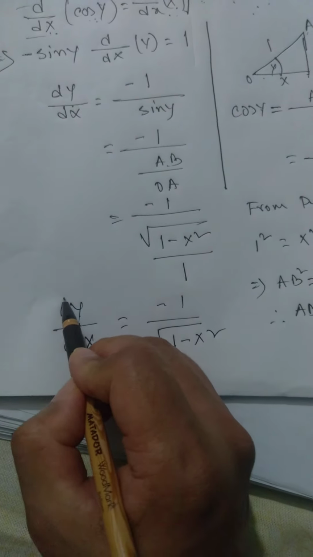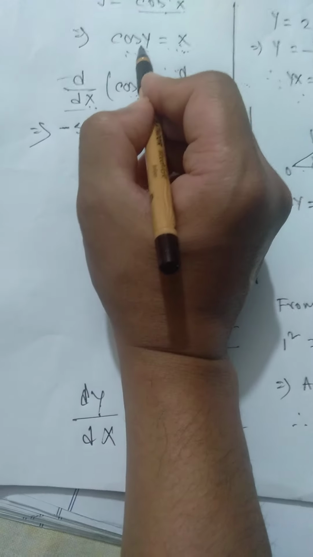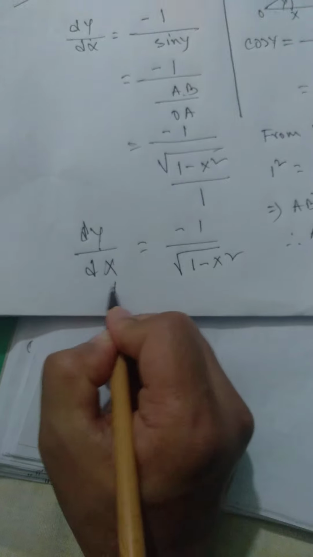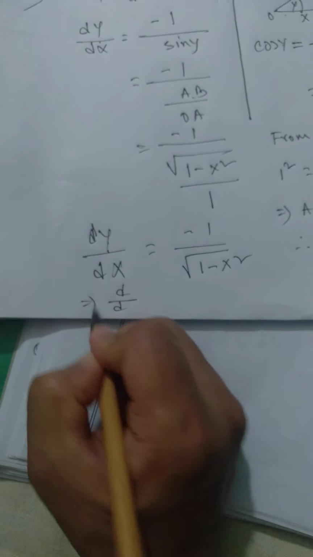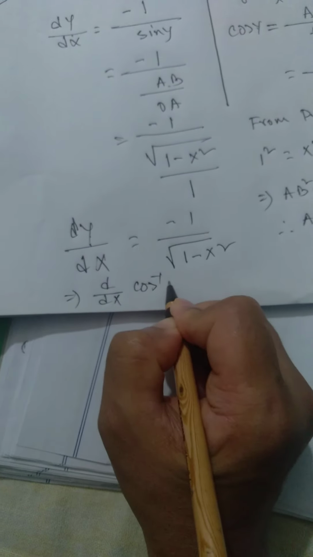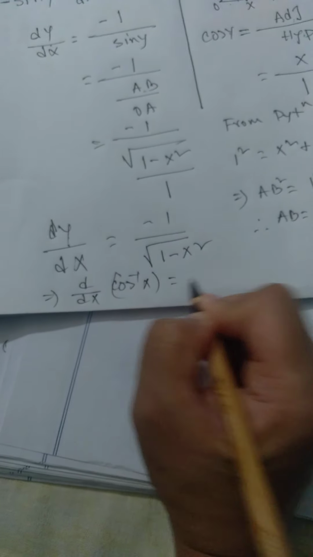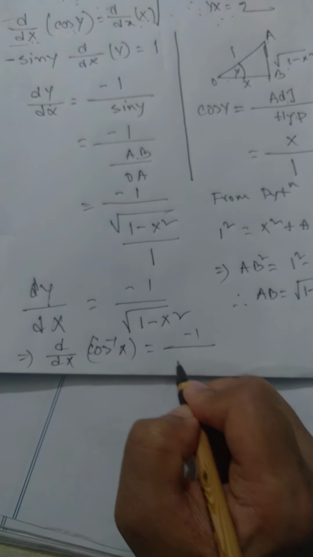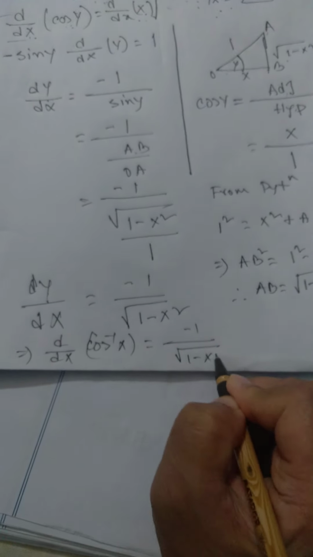So y equals cos inverse x. If I write d by dx of cos inverse x, it equals minus 1 over the square root of 1 minus x square.